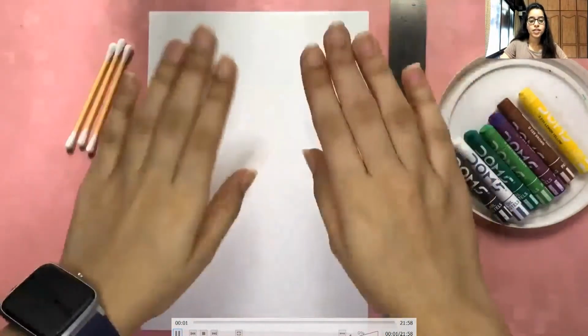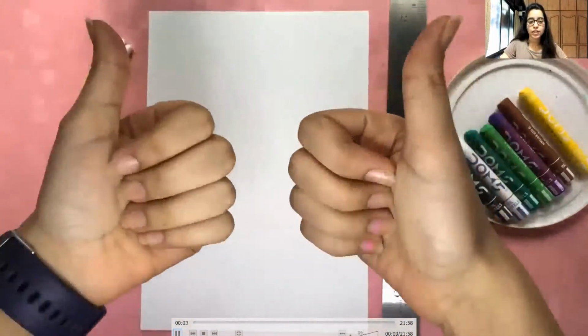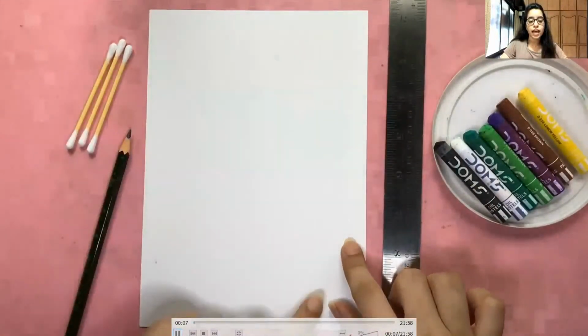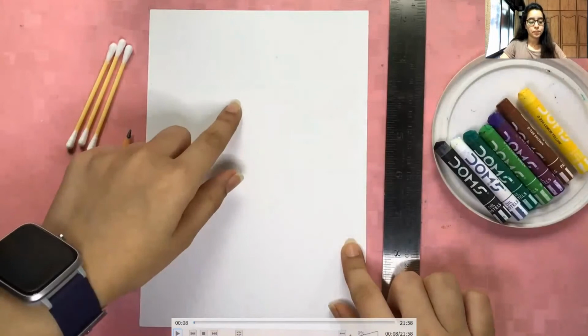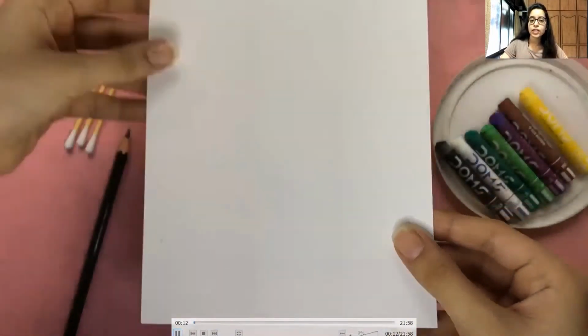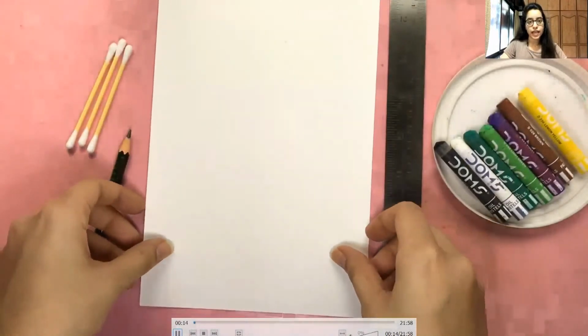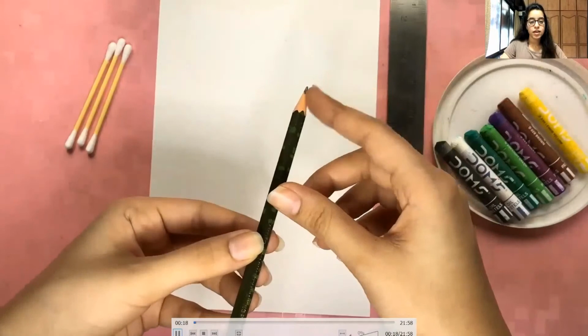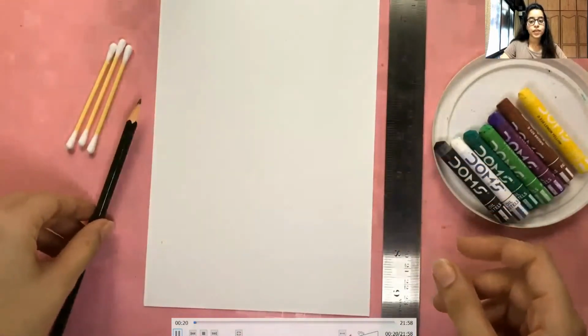Awesome. So just discussing the art materials first. Number one, I'm using an A5 size white drawing paper. In case you're having an A4 size paper, just cut it into half and you will have an A5 size paper. Second, I have a pencil, a sharpened pencil.